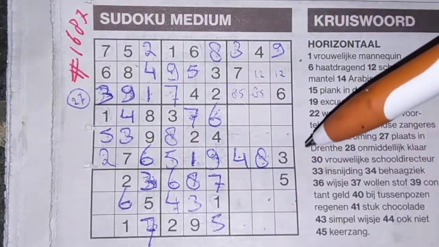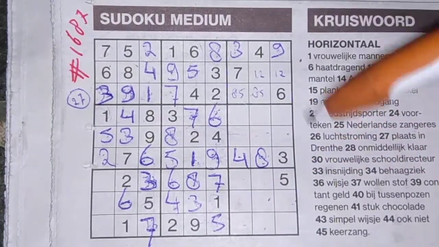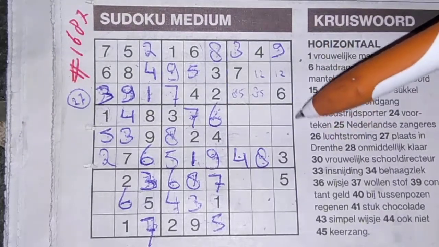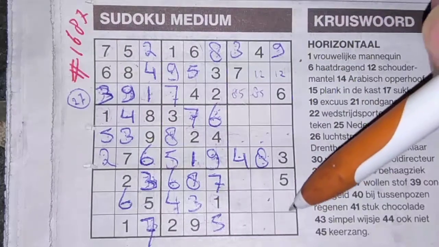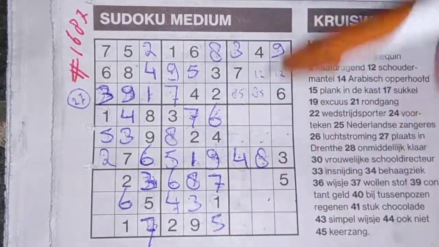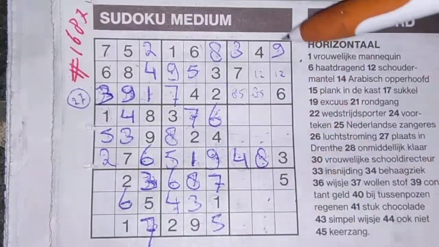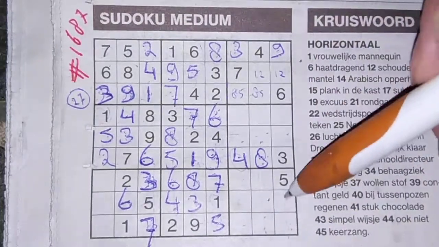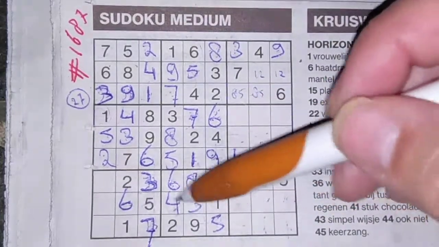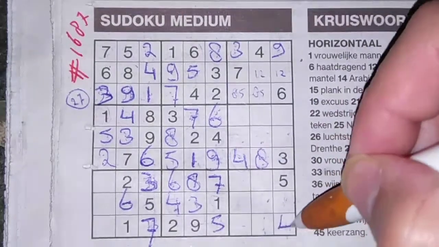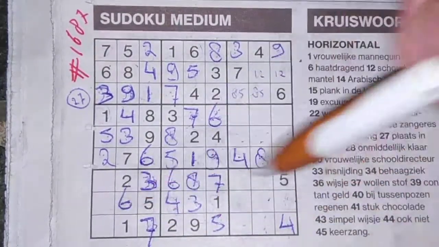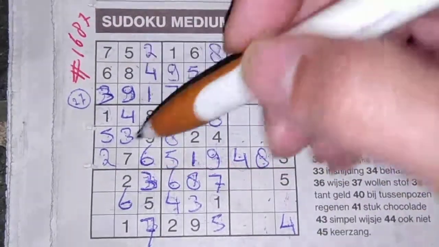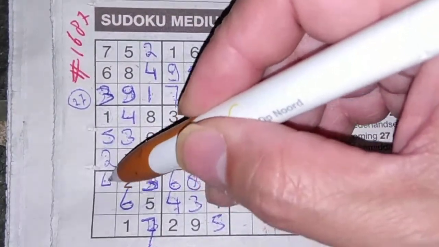Then we need to find the 4. Yes, 4 in this column, 4 in the column next. So in the last column, the only two places for the 4 should be here or there. We see here 4, no 4 there, 4 should be there. 4 in the last row, 4 in the row above. So in that row, the only place for the 4 should be there.